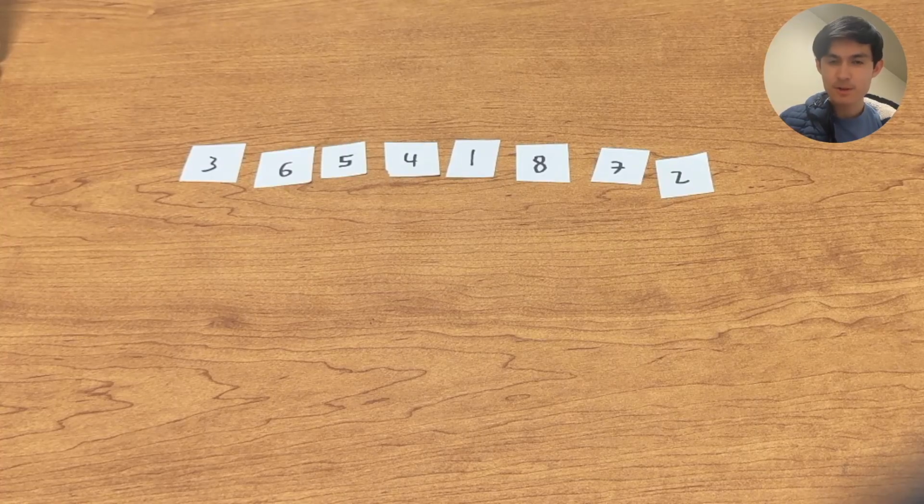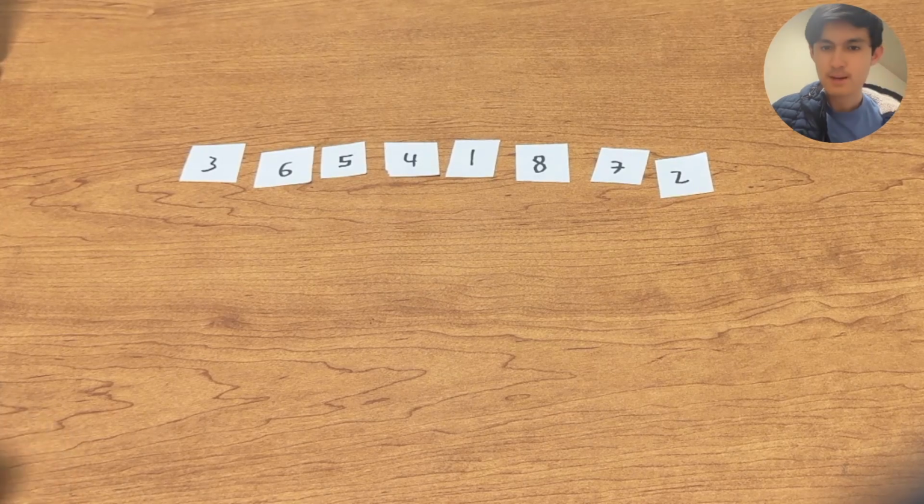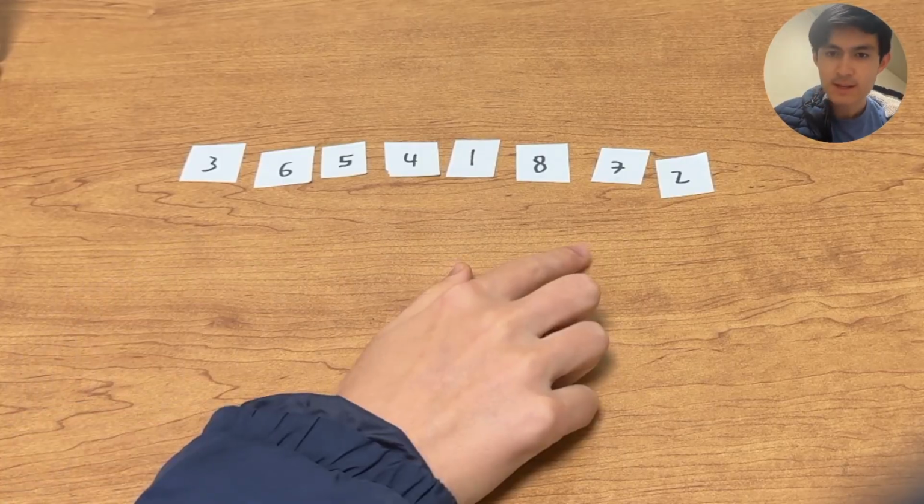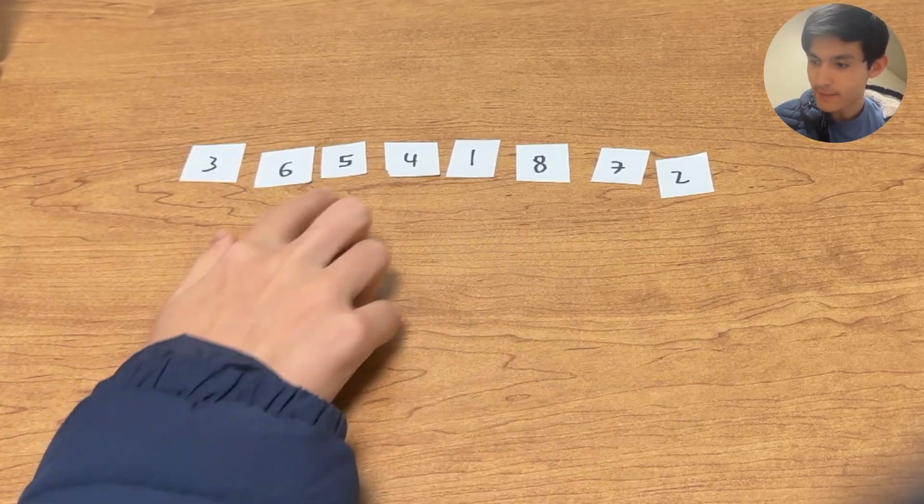Let's talk about QuickSort. When I say QuickSort, you should think of one word: pivot. The idea behind QuickSort is we're going to take the list and pick a pivot at random. Let's say we pick 5.